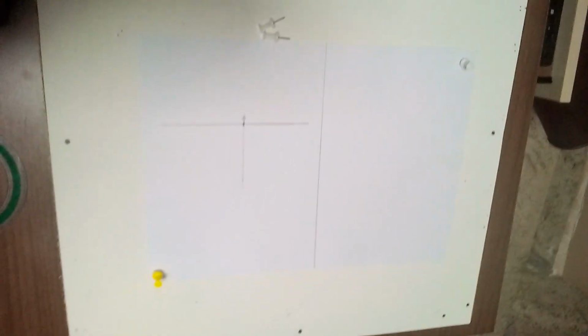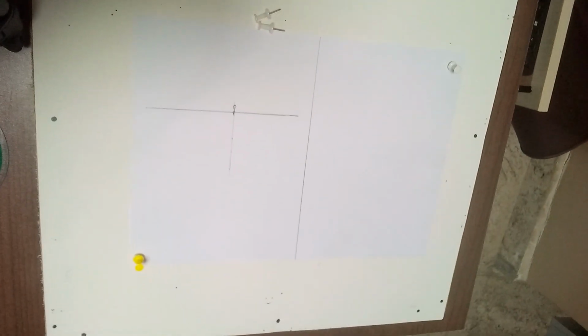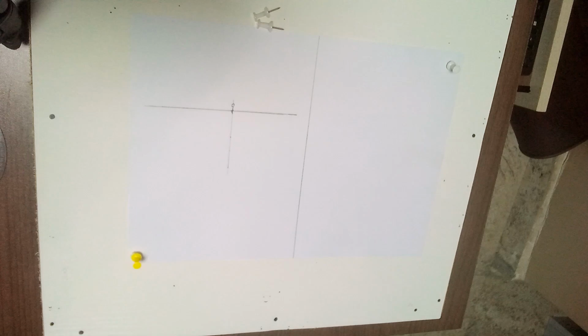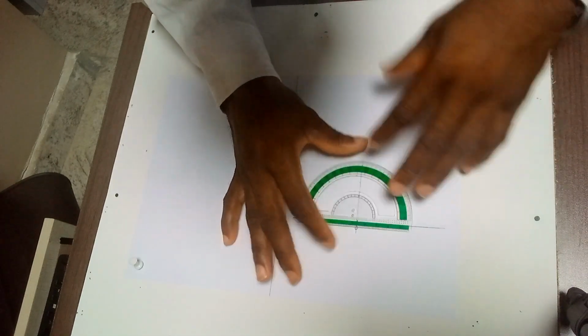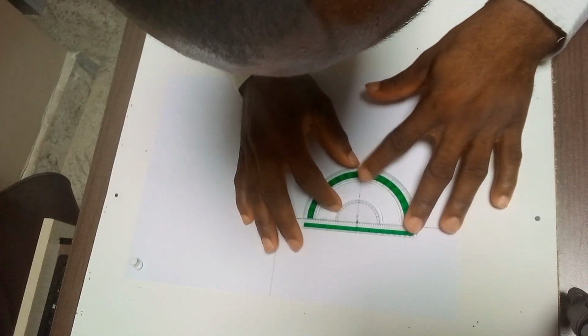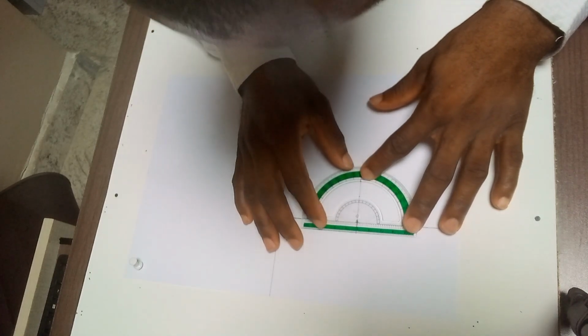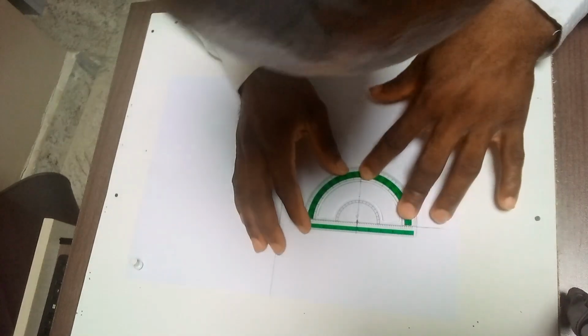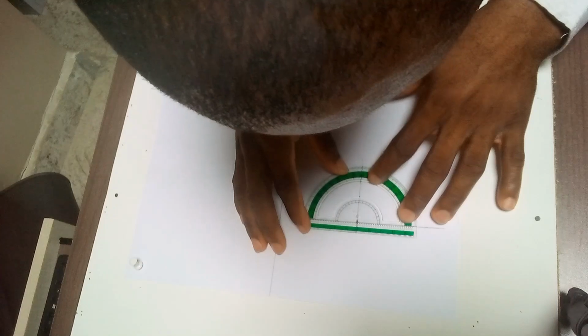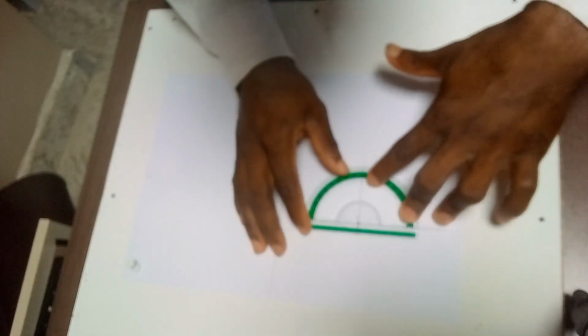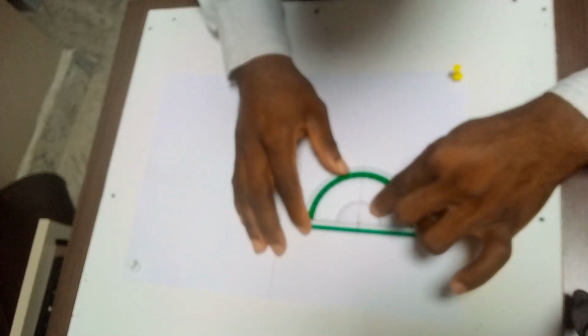So this is the perpendicular line joining the straight line at the point O. So the perpendicular line is the line at 90 degrees. So next, what I'm going to do is take my protractor and put it on that perpendicular line. Ensure that the 0 point coincides with the 90 degree line on your protractor.